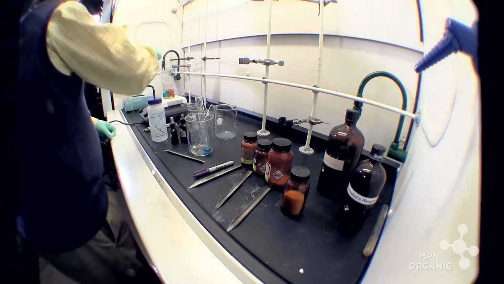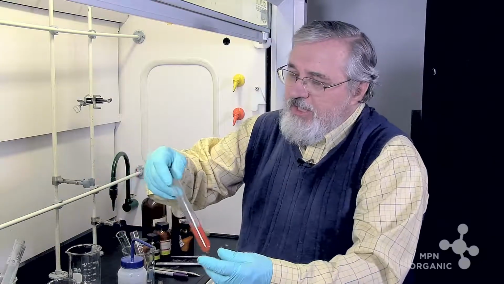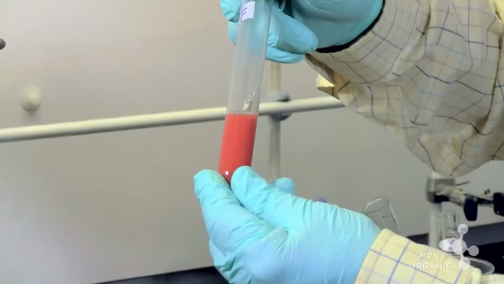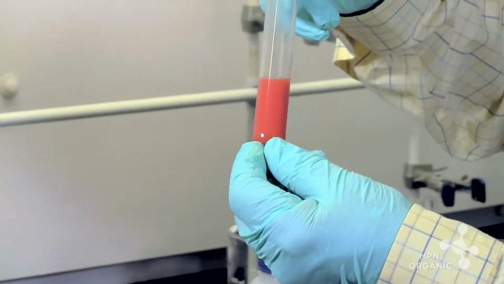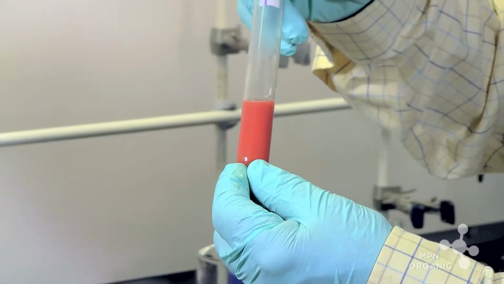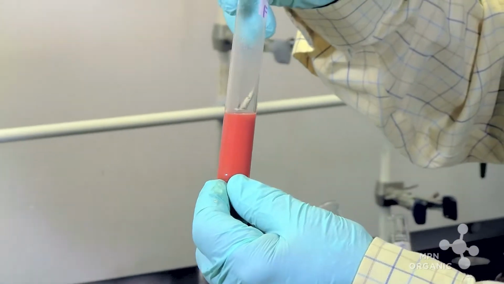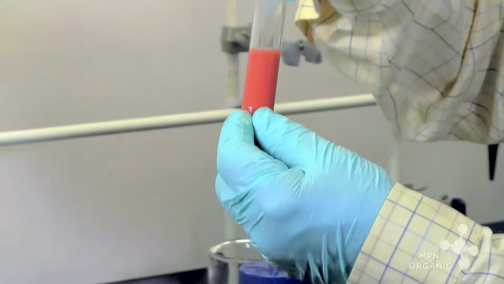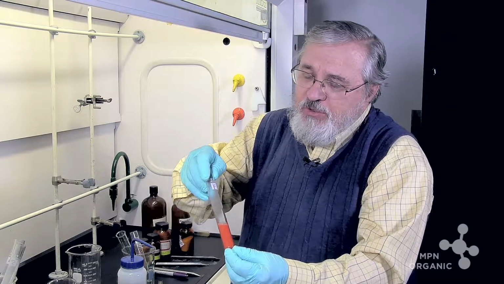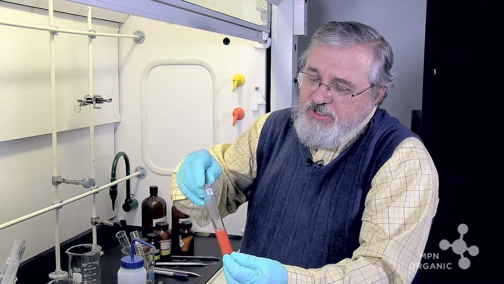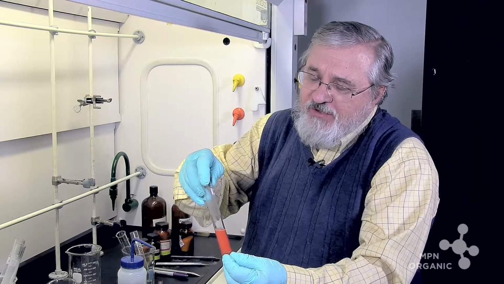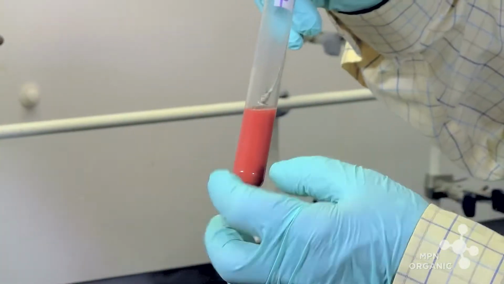So there we go. Notice, by the way, the fructose is almost completely orangey red. That's the copper 1 oxide precipitate that's formed. So we say that copper 2 ion has been reduced to copper 1 ion, and this change is very evident from the blue to orange color.